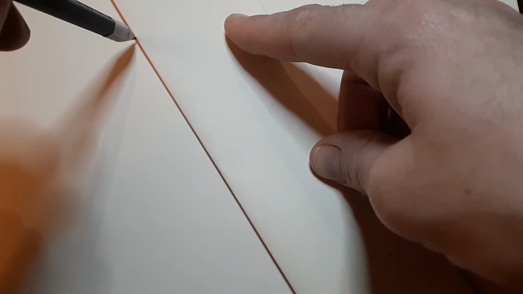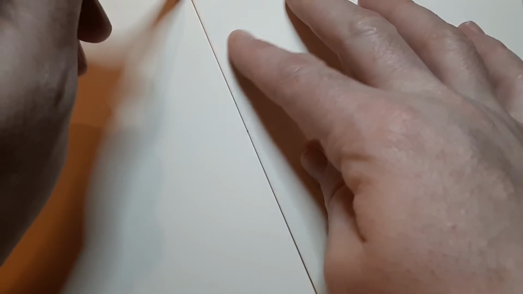So I'm going to take my paper, and anytime I need to use a straight edge to draw something, I will use it, you know, to draw my edge just like that. It'll give me a nice straight edge.